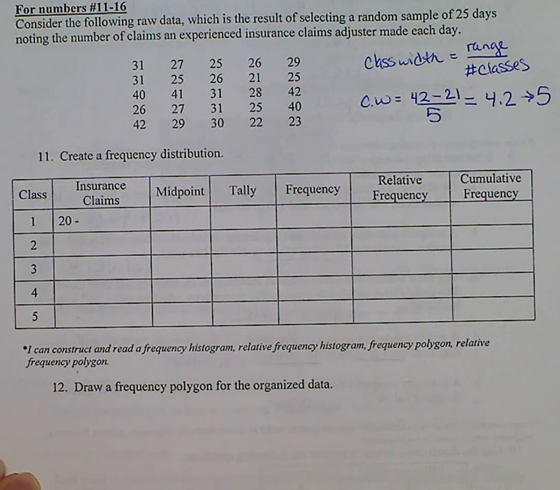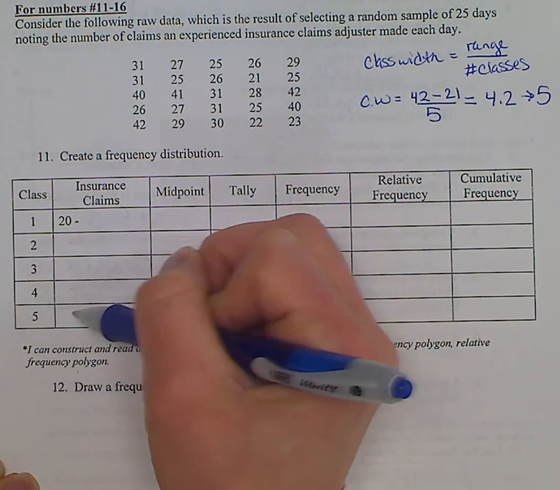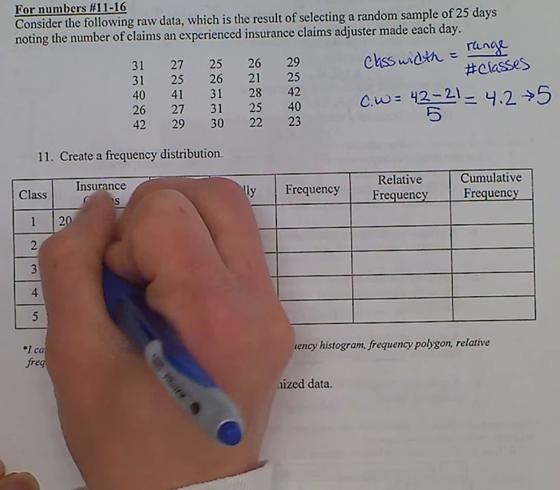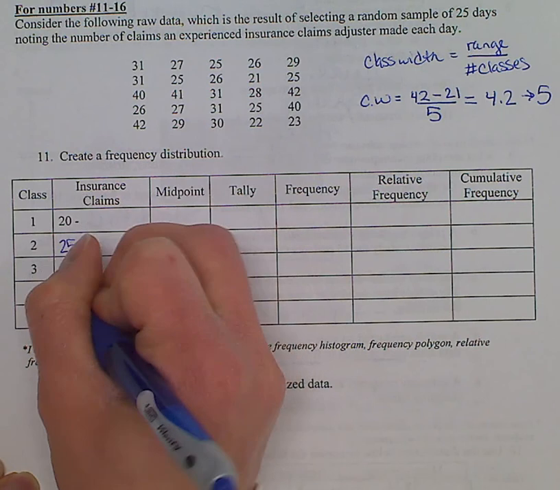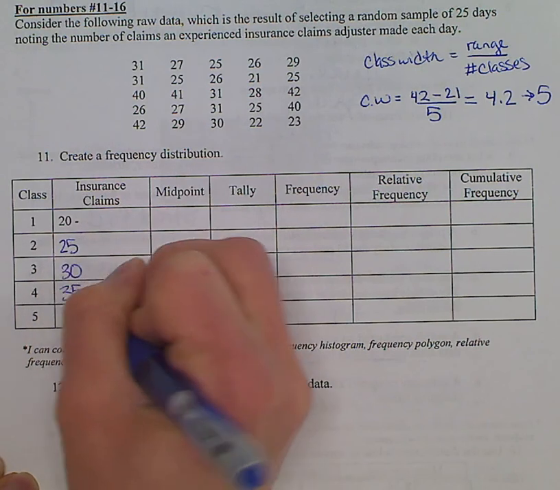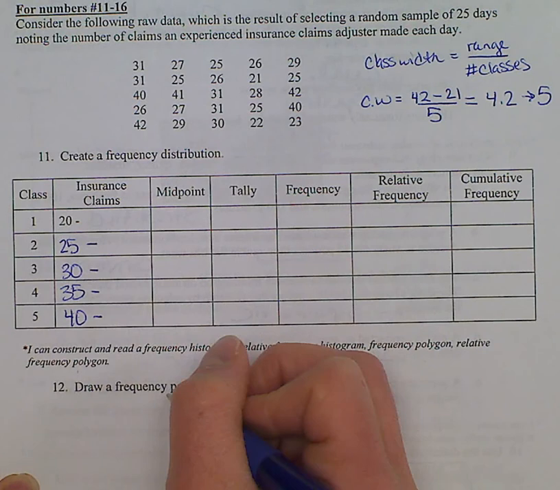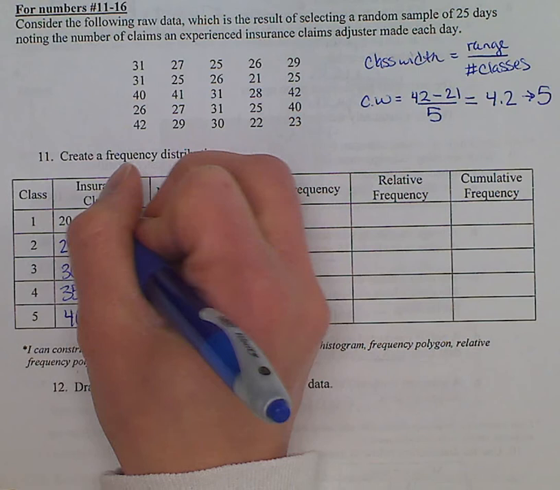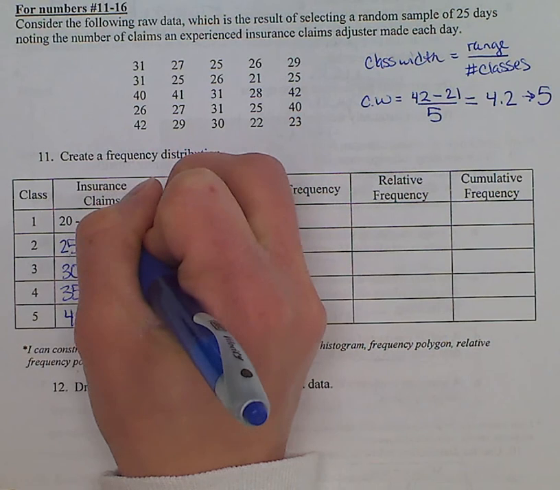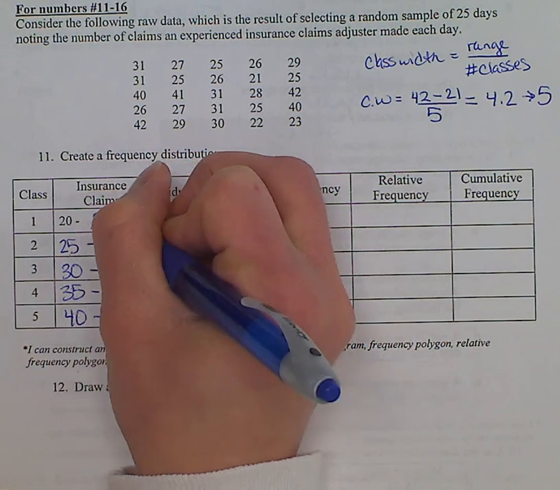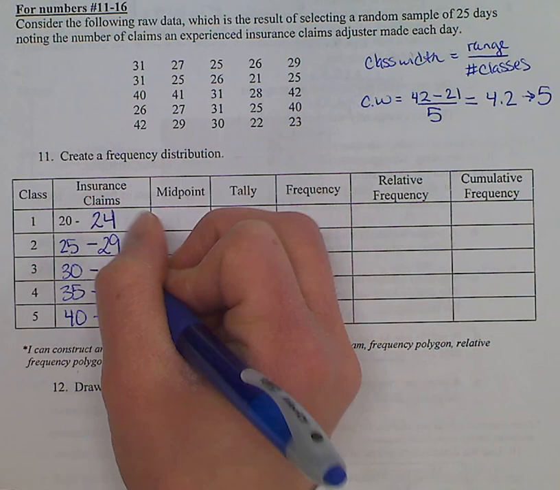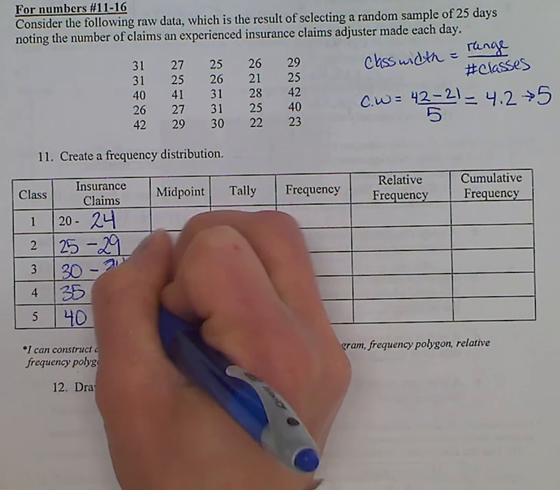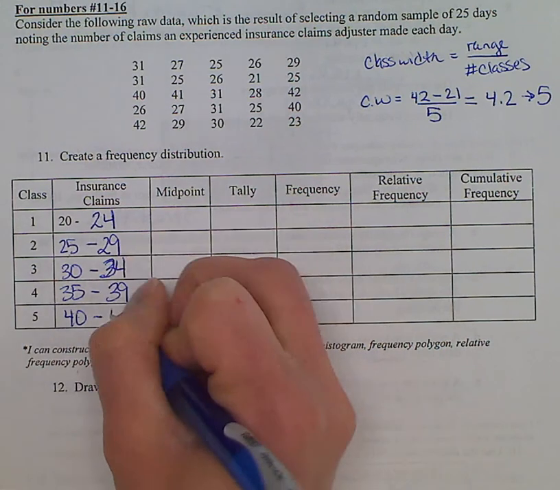So now we take our class width and we add it going down, not across. So going down, we get 25, 30, 35, 40. That completes all of our lower limits. Now to find our upper limits. If this class starts at 25, this class had to end at 24. Now I can add the class width going down. 24 plus 5 is 29. 29 plus 5 is 34. 34 plus 5 is 39. 39 plus 5 is 44.